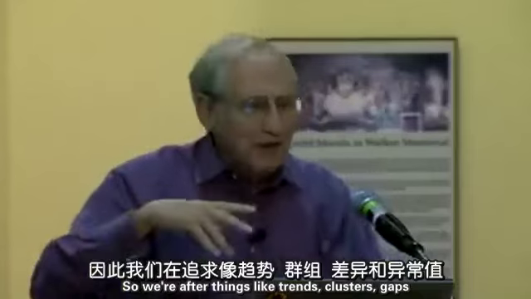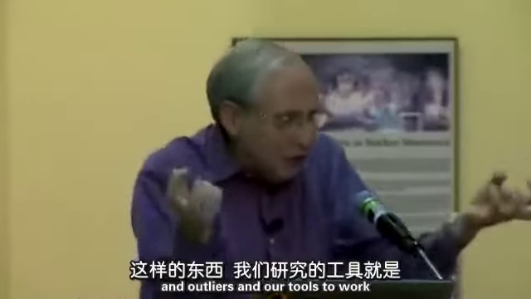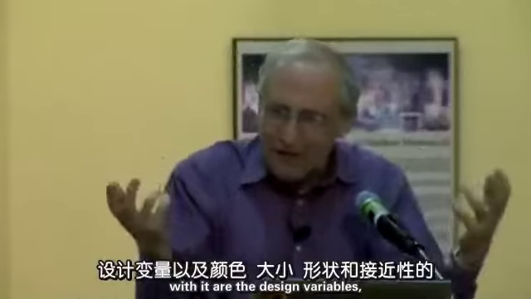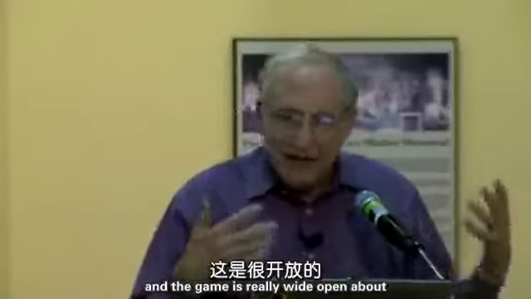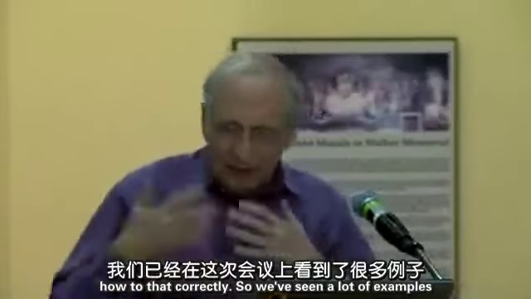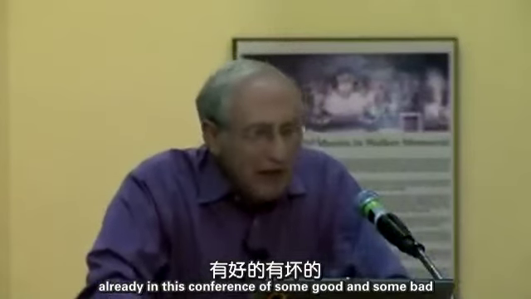So we're after things like trends, clusters, gaps, and outliers, and our tools to work with it are the design variables, the retinal variables of color, size, shape, and proximity. And the game is really wide open about how to do that correctly. So we've seen a lot of examples already in this conference of some good and some bad ones.